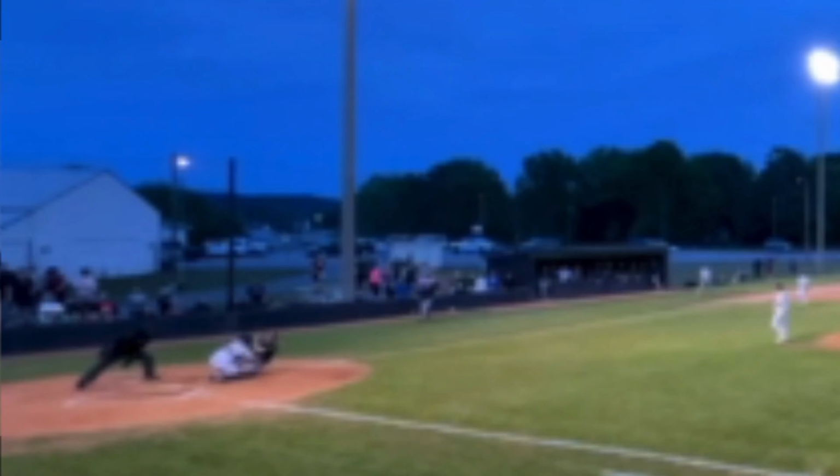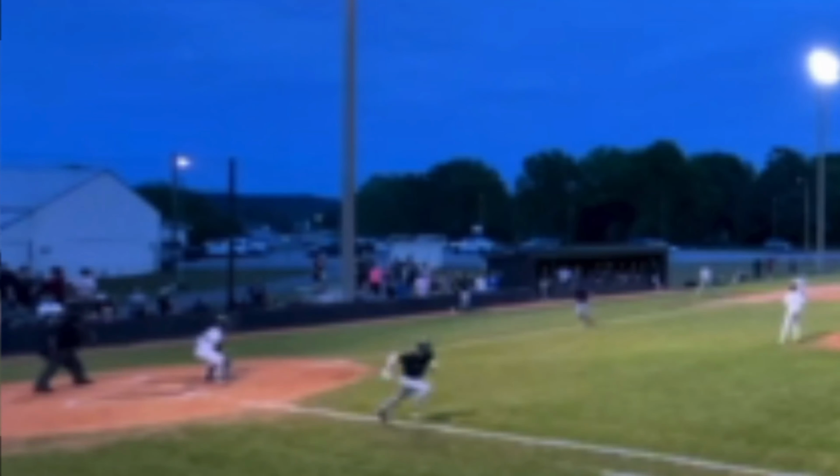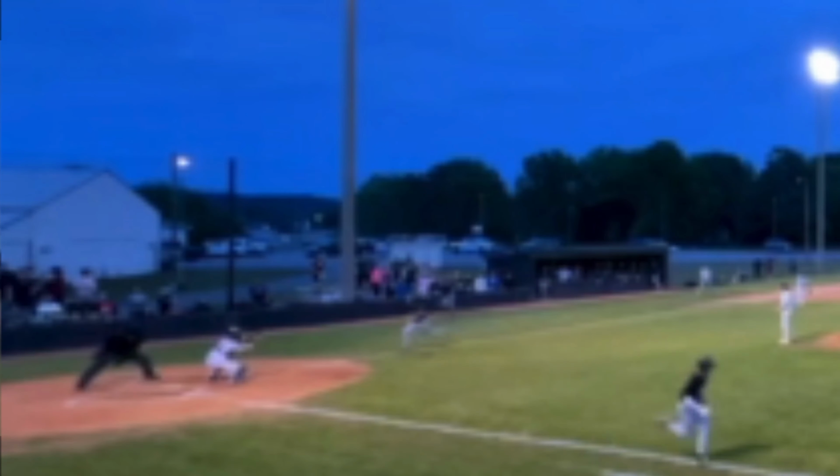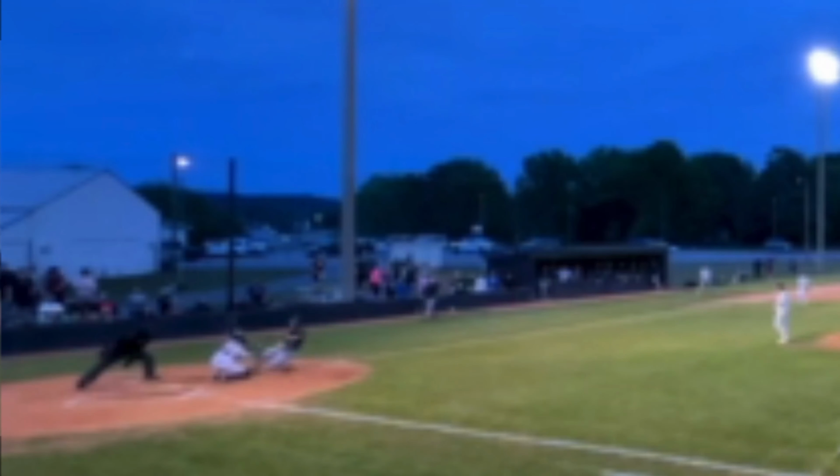And if we go back and look at that real quickly, now it's close, but I do think that this is an illegal slide. The reason being, when he makes contact with the catcher, his foot is on the ground, but it doesn't look like his buttocks is on the ground, which would make this an illegal slide. But of course, the only penalty for that is that the runner is still out. It's not malicious, so we don't have to worry about an ejection.